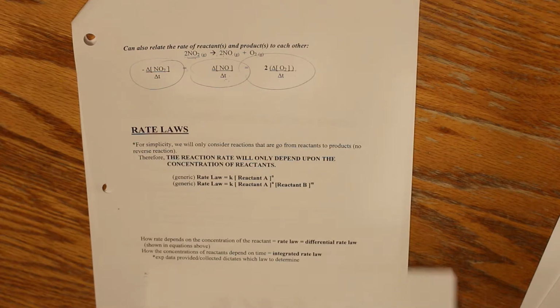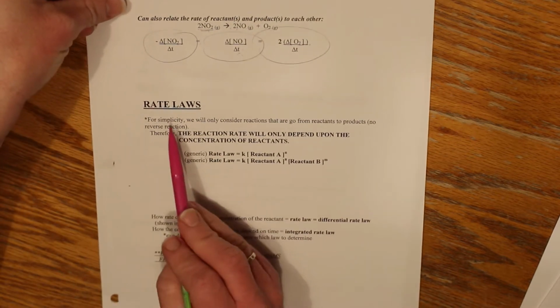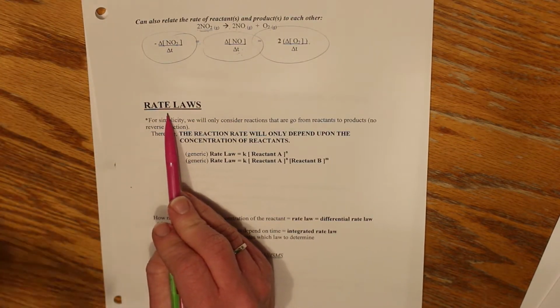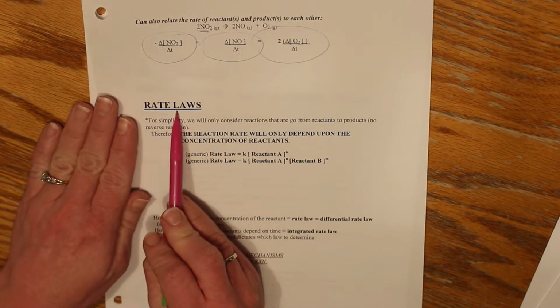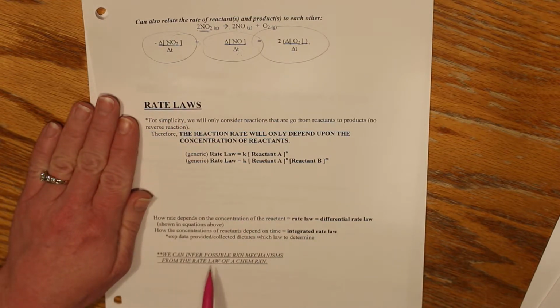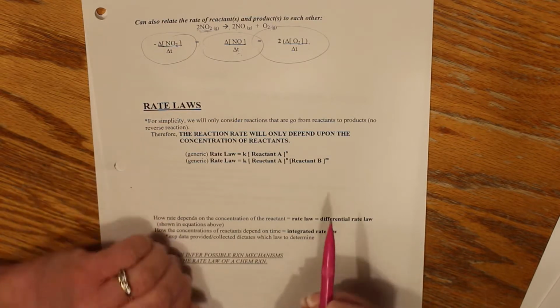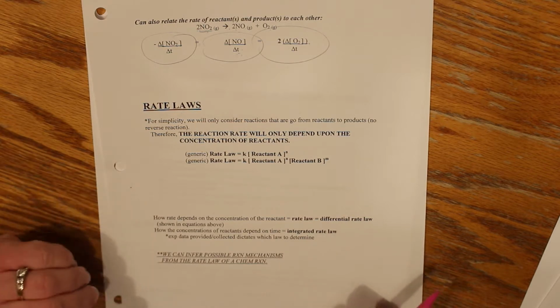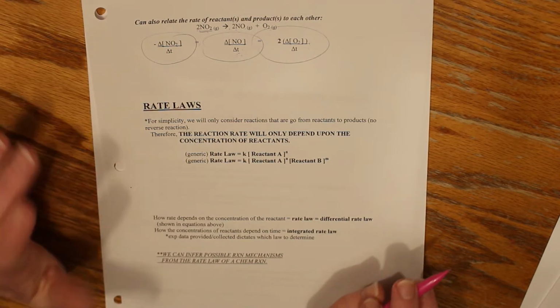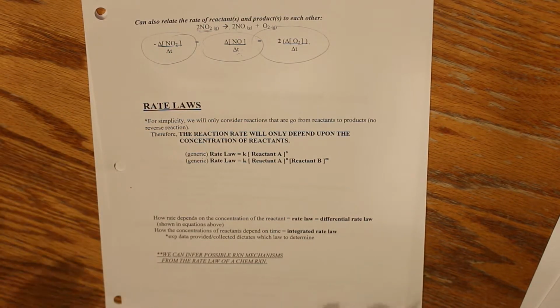But most often, we actually reveal the impact of reactant on rate through what we call rate laws. So we're only going to consider in this chapter forward reactions, nothing in equilibrium. So then we're just going to look at really the impact of reactant concentration on the speed of a reaction.